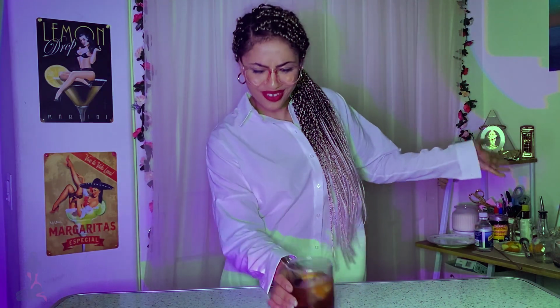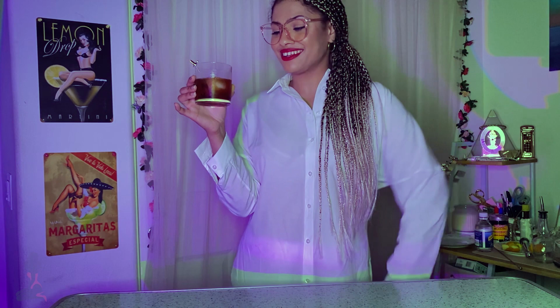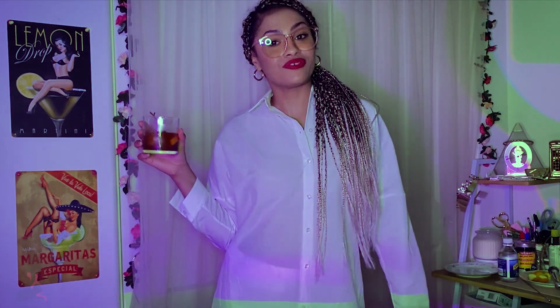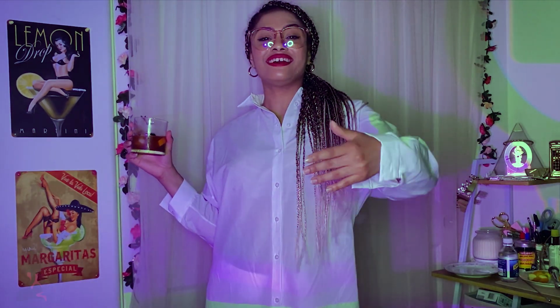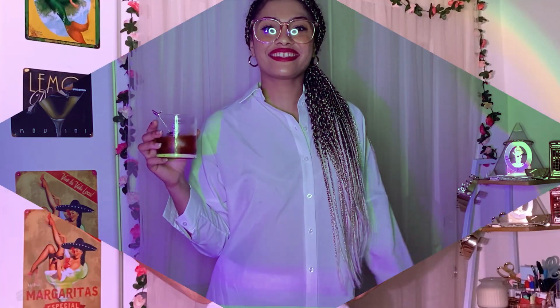Oh, hello, Wisconsin Old Fashioned. Wonder how this got here. Cheers. That's feeling good. Well, I know what I'm doing for the rest of the night. Fly Girl Nina, it's time for you to take it from here.